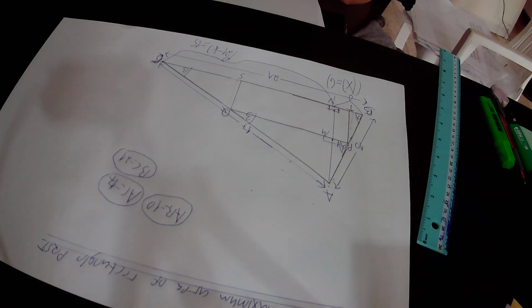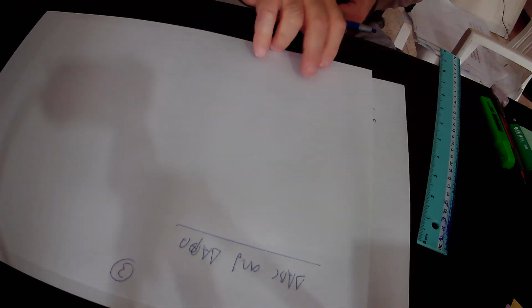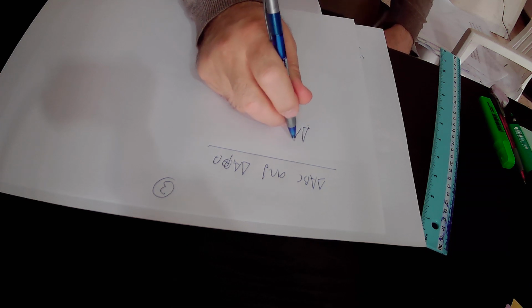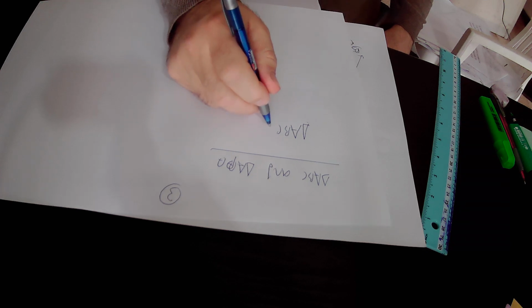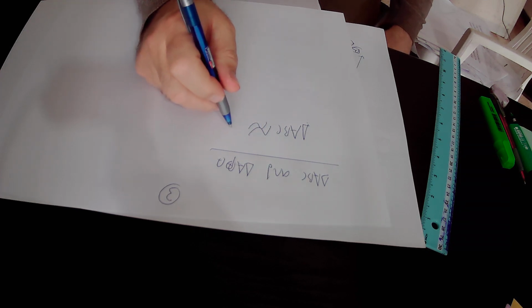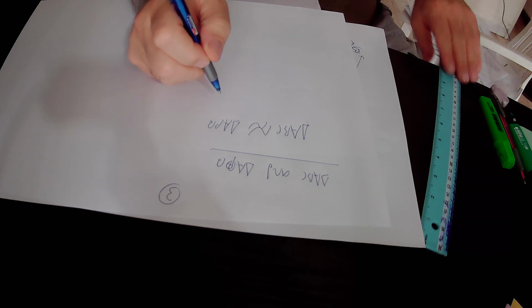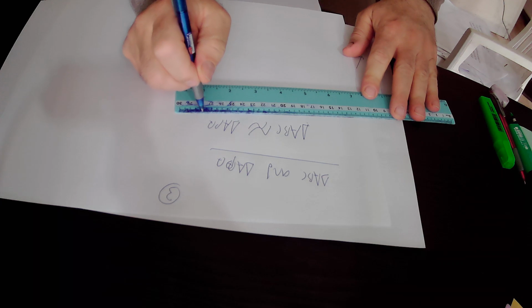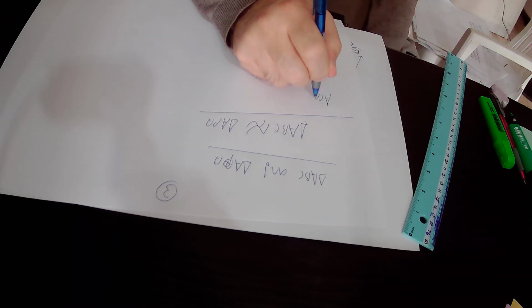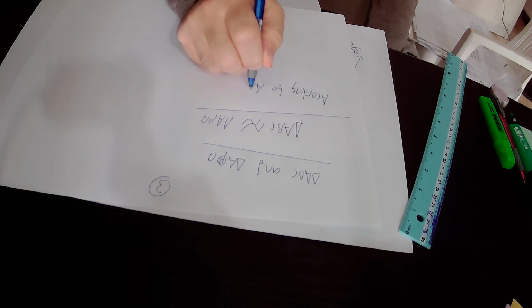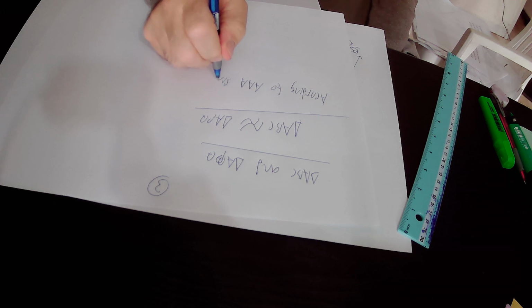So I write it down. We found out that the big triangle ABC is similar, this is the sign of similar, to the small triangle APQ, according to angle similarity rule.